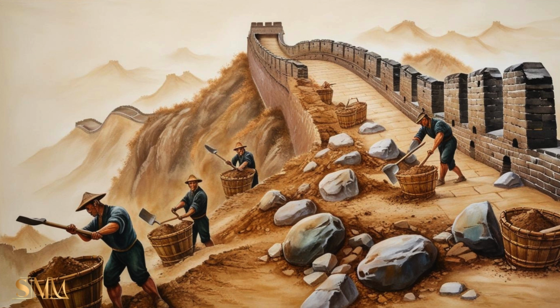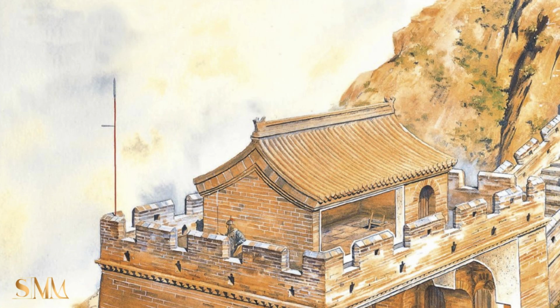To transport materials through mountainous terrain, they developed a system of pulleys and ramps that anticipated modern construction techniques by more than 1,000 years. The Great Wall was not just a wall, but a complete defensive system. Every 2 to 3 kilometers a watchtower rose, from where soldiers could communicate through smoke signals during the day and bonfires at night. A message could travel from the frontier to the capital in a matter of hours.